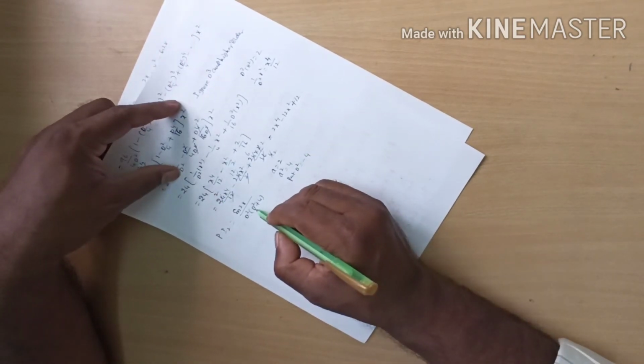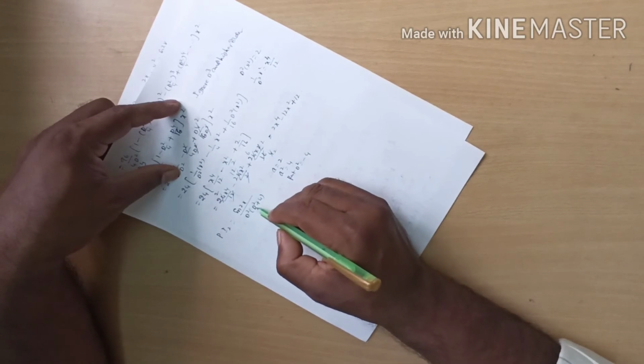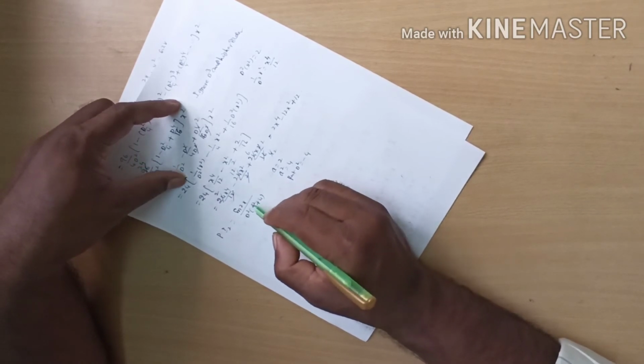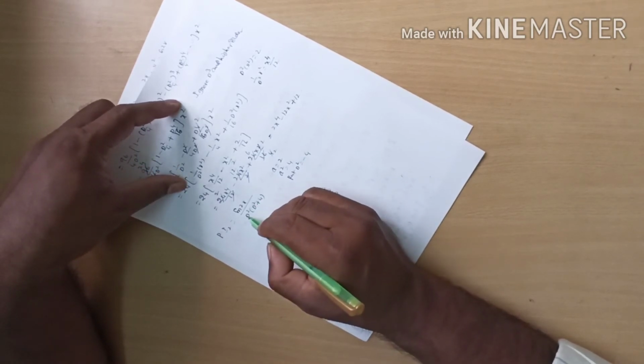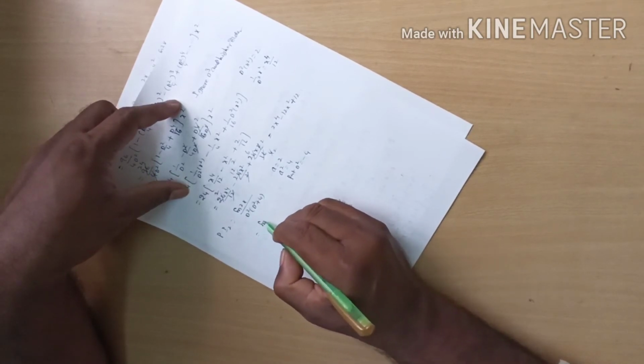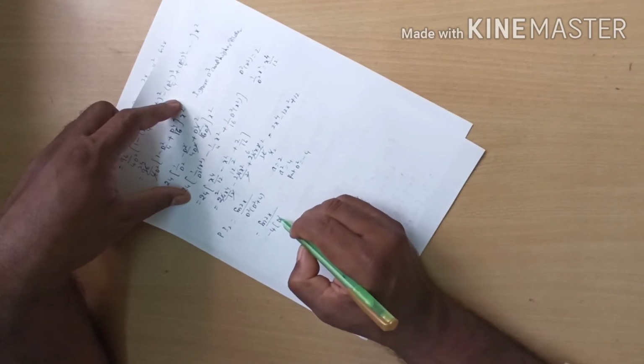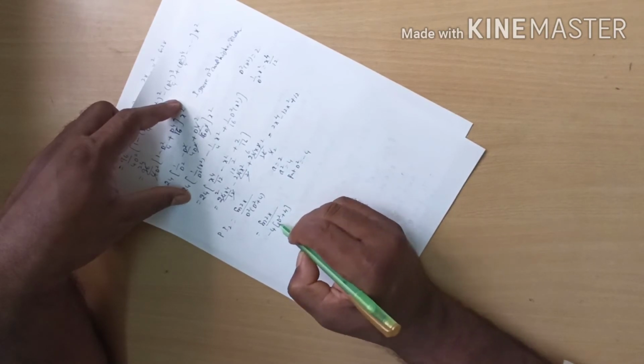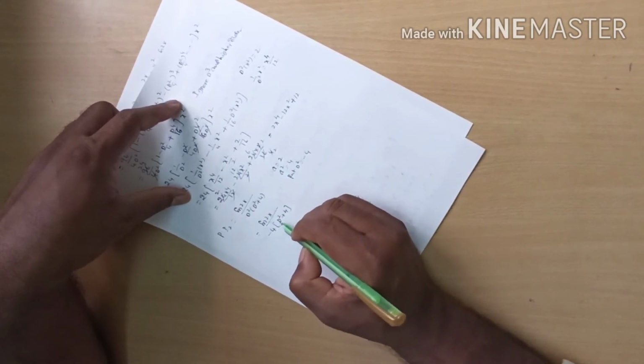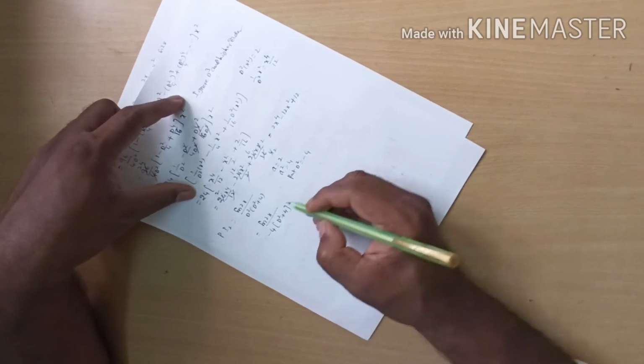Here you can substitute d square is equal to minus 4, it becomes 0. Therefore you can substitute non-zero term only. Therefore sin 2x by, what is non-zero term? Minus 4 into d square plus 4. You can substitute minus 4 here, you get the 0.